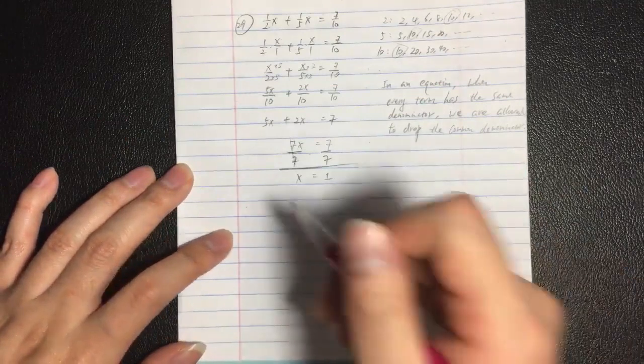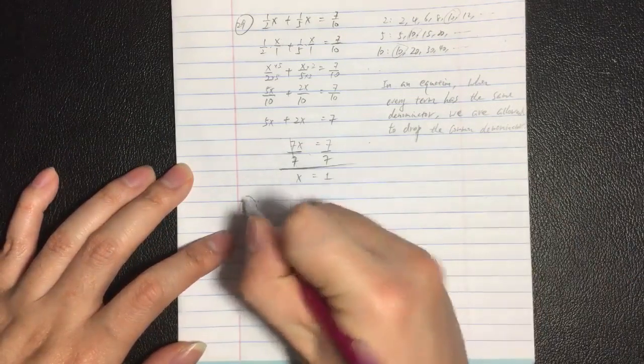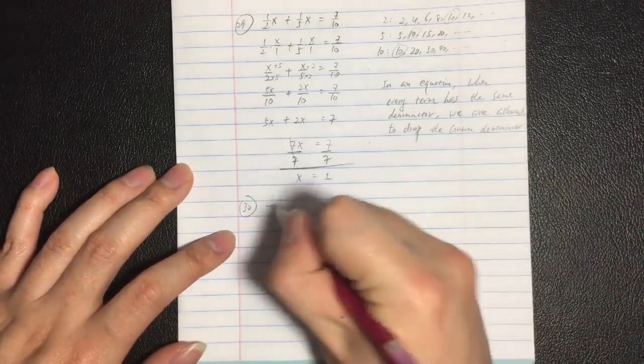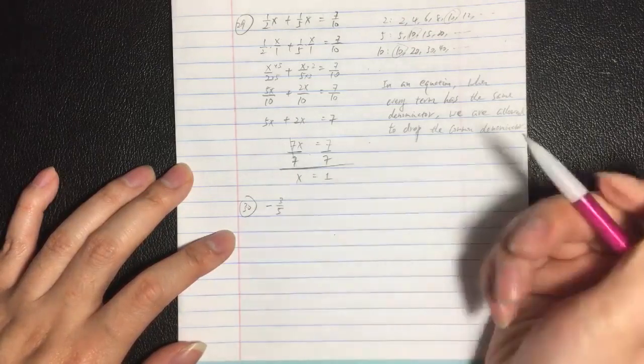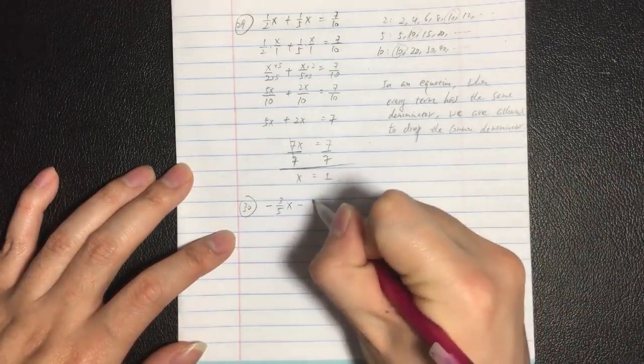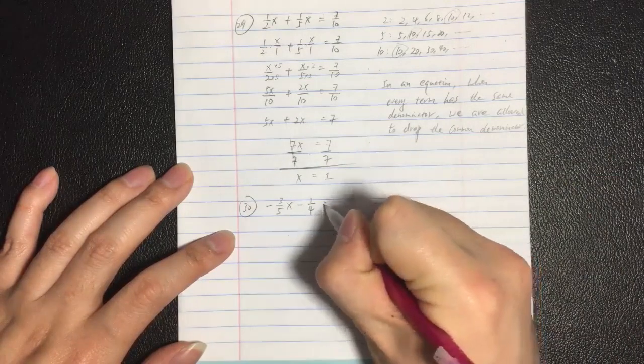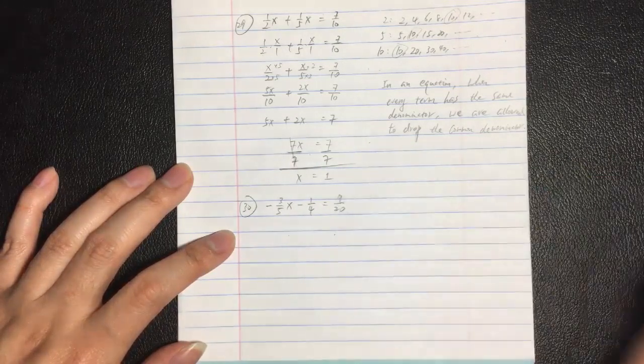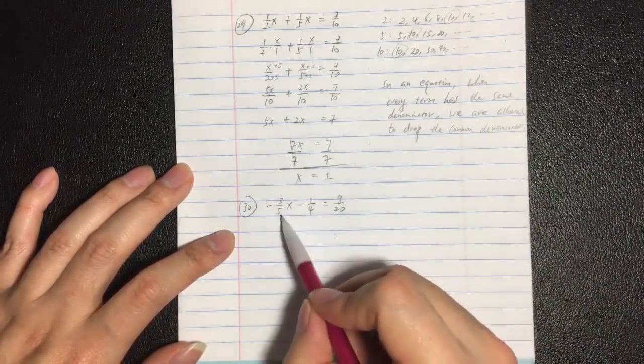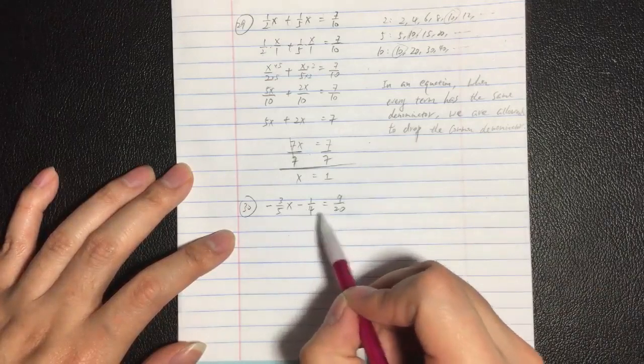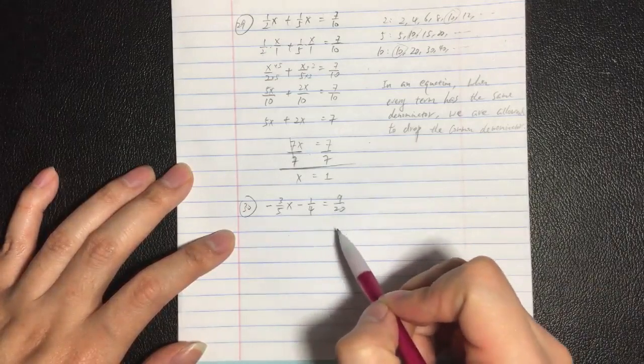Next, number 30. Negative 3 over 5x minus 1 over 4 equal to 9 over 20.